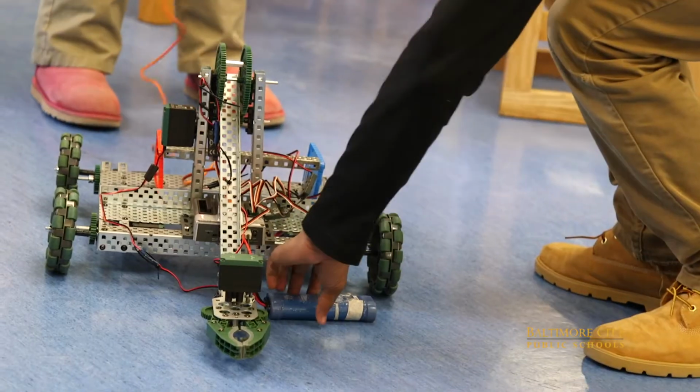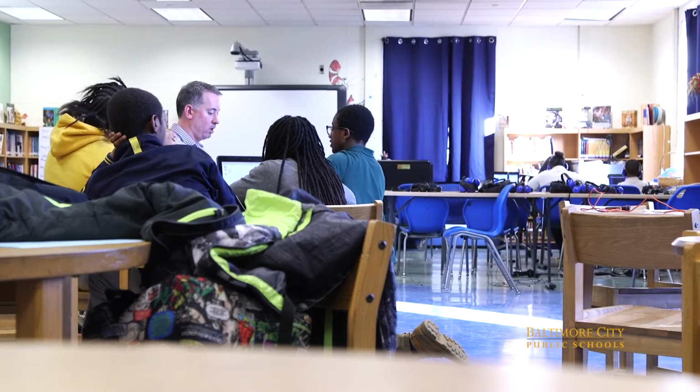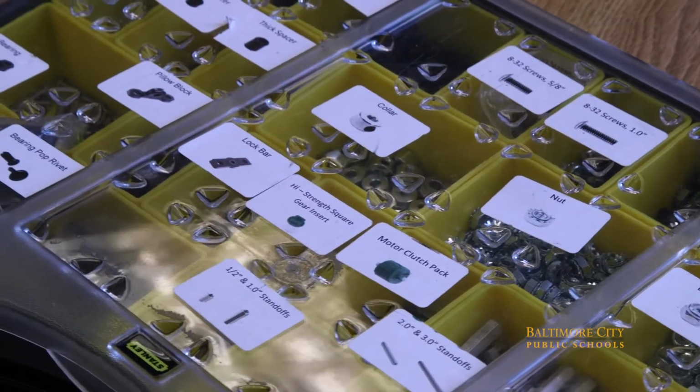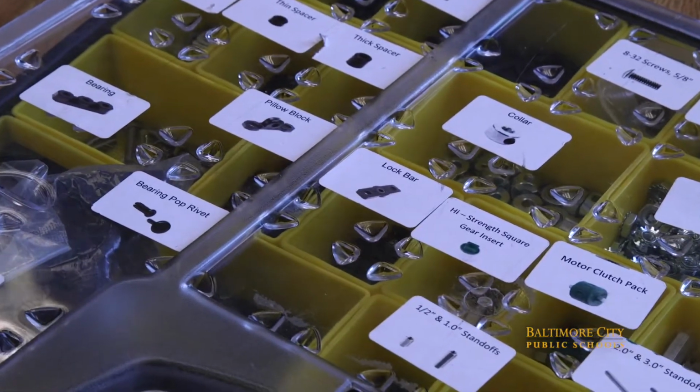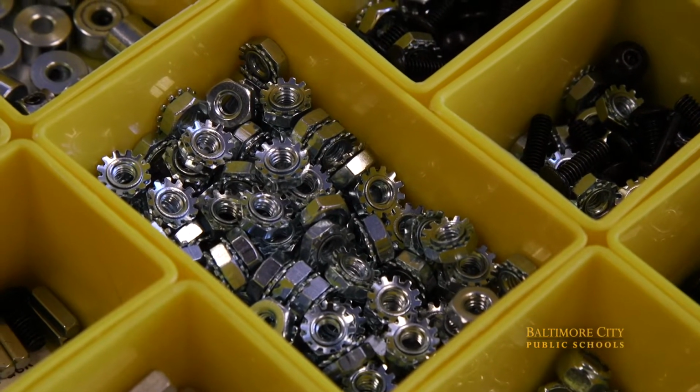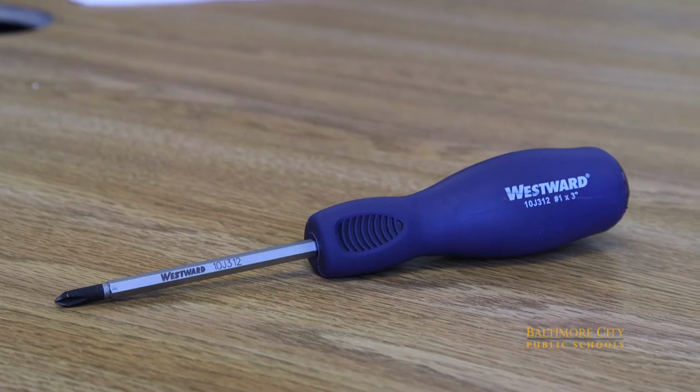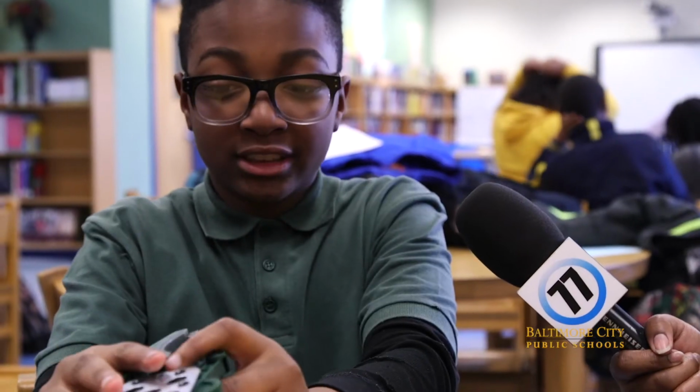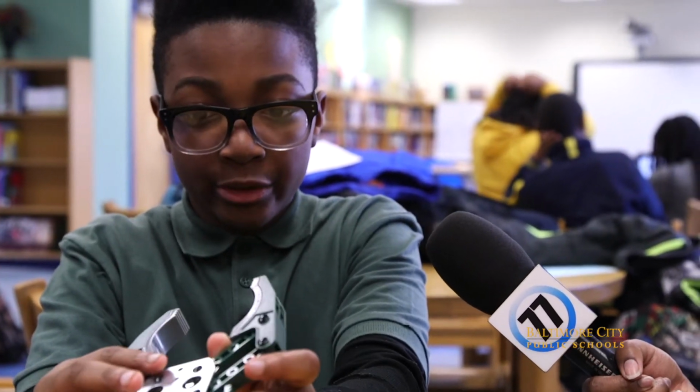They're applying what they're learning in classrooms to build this and to program it, and how it applies to their real world after high school or after college is that there are careers in which these skills directly apply to what they would be doing on a day-to-day basis. I feel like robotics can help me become an engineer one day.